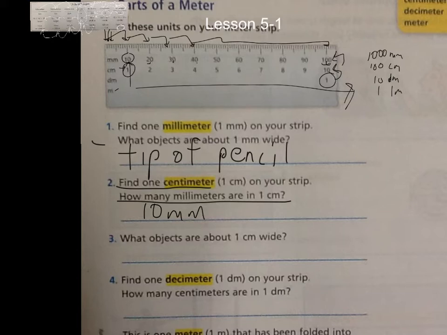So think of an object that is 1 centimeter wide. What are some objects that are 1 centimeter wide? Write a couple down, then unpause it, and we'll go over a couple. I think a pinky finger, most of your pinky fingers would be about 1 centimeter wide. Mine might be a little bigger just because my fingers are bigger, but maybe not.